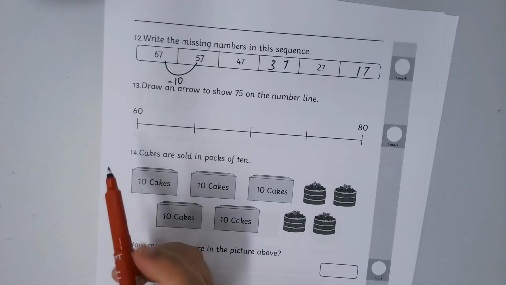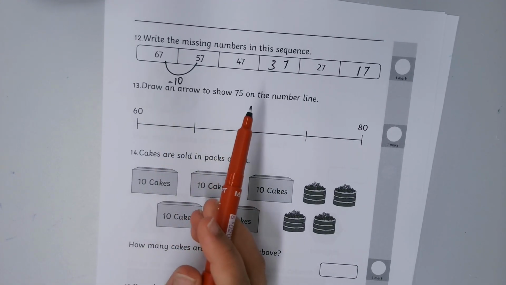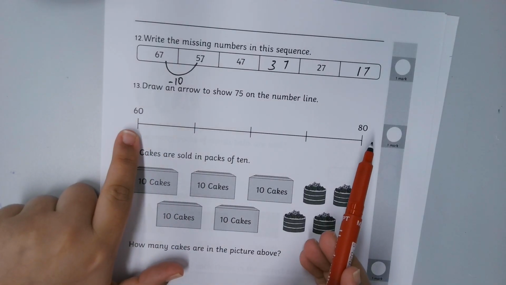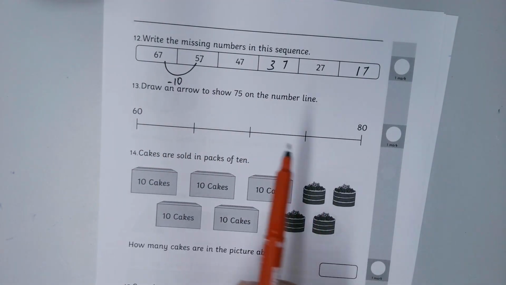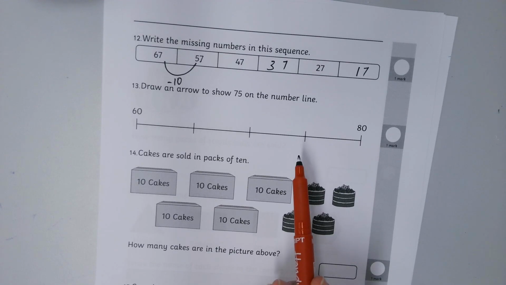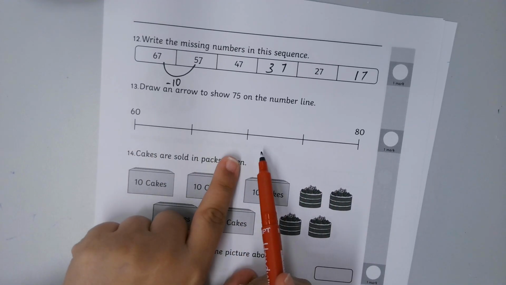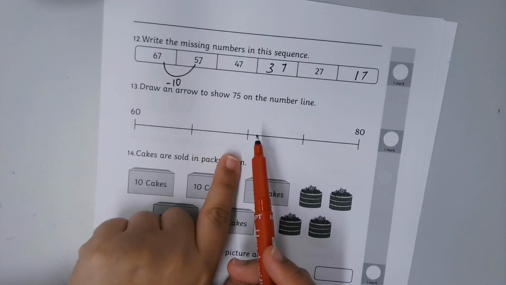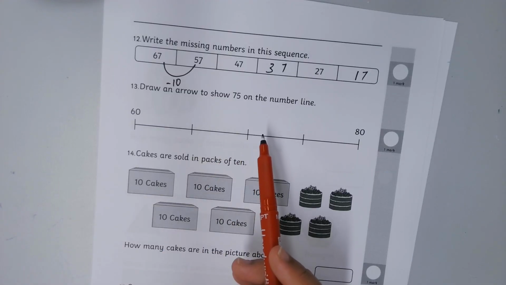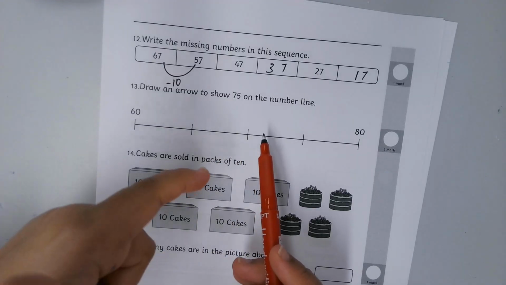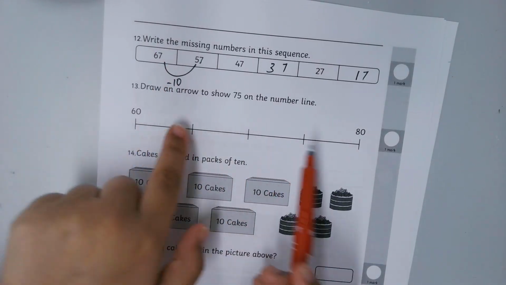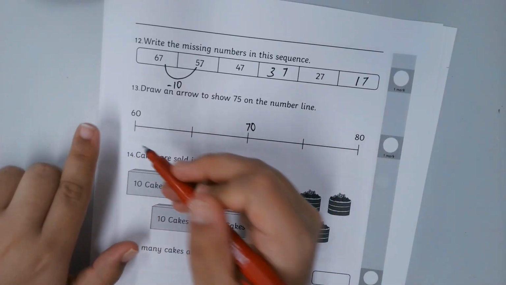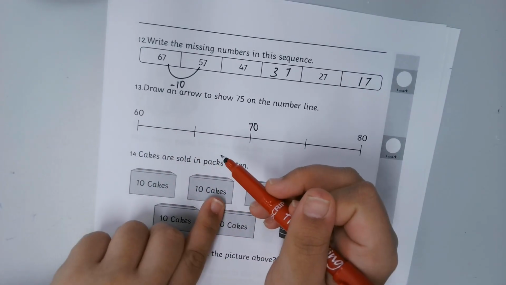Great. Draw an arrow to show 75 on the number line. Oh, I've got 60 all the way to 80. And I've got these lines. I think, first of all, to help me, I'm going to find the midpoint between 60 and 80. 60, 70, 80 if we go up in our tens. 70 is the multiple of 10 that comes in between 60 and 80.